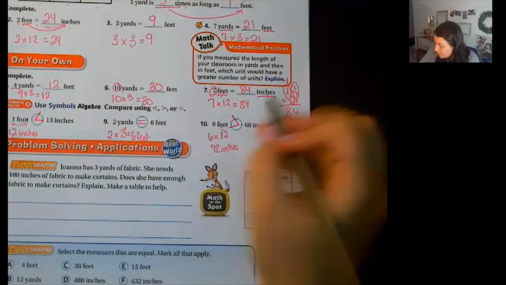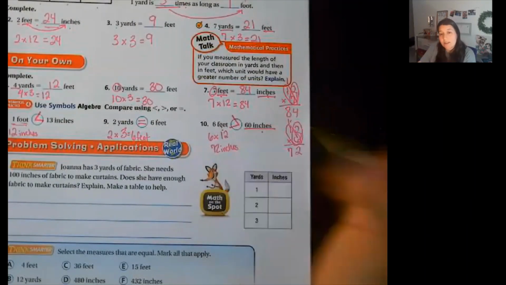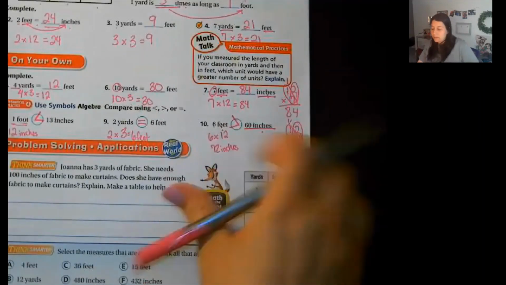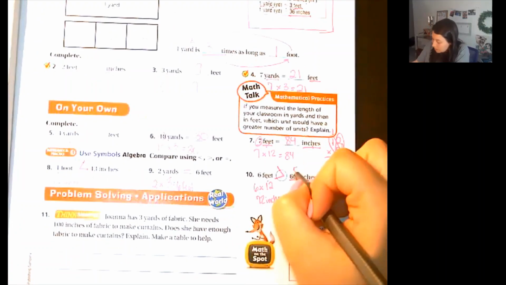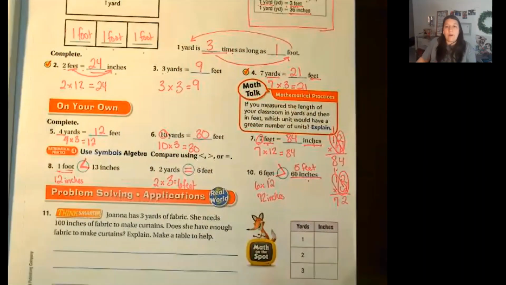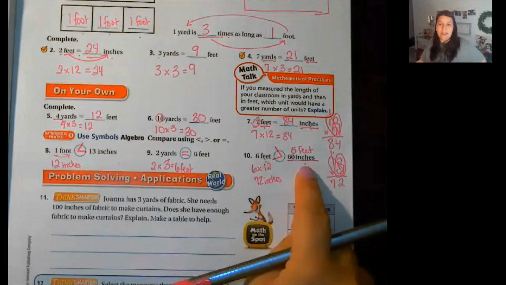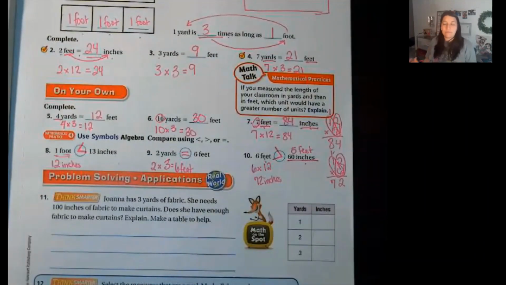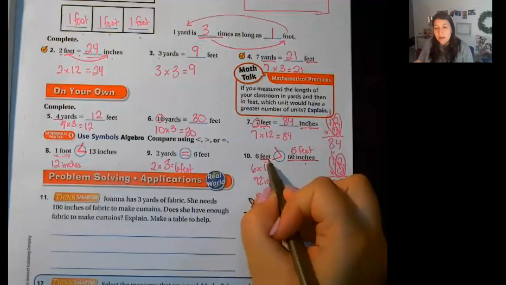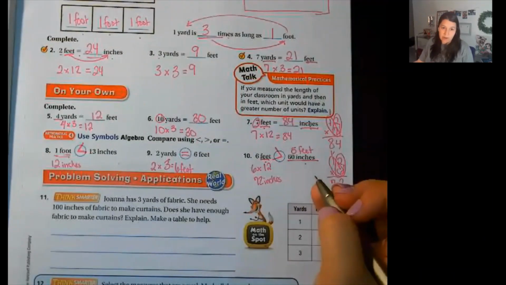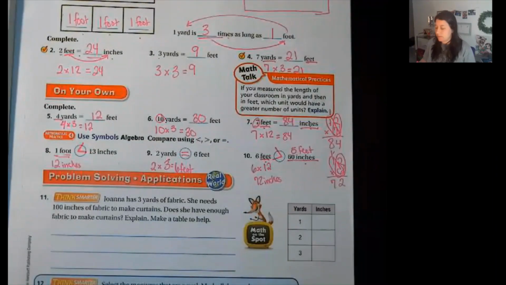Now with this one, with our 60 inches, we also could have changed this into feet, only because we know from our previous chart over on this page that 60 inches make 5 feet, excuse me. So we could have looked at this as 5 feet as well, but they don't always work out pretty and make exact conversions when you're looking from the smaller to the bigger. That's why I say to always pick your bigger unit of measurement and change it into your smaller, because you can always do that using that multiplication.